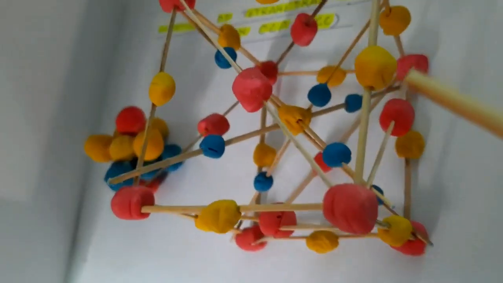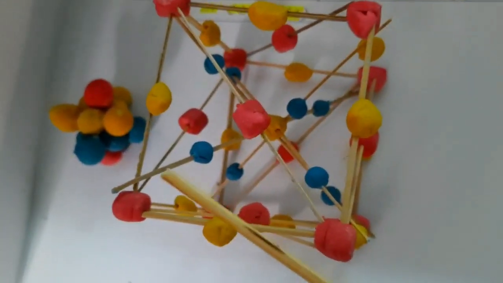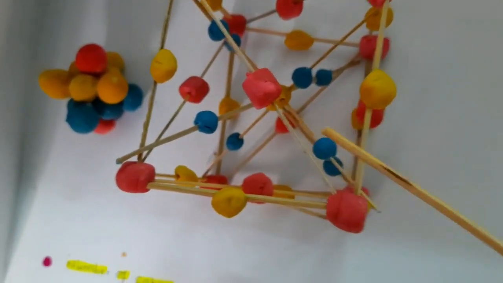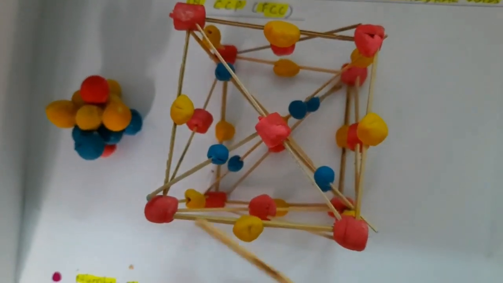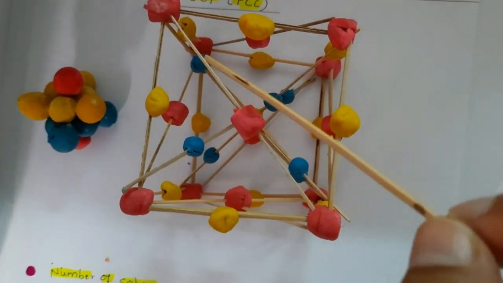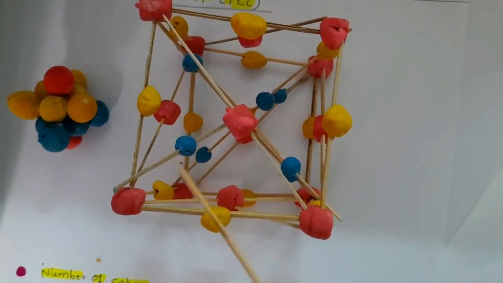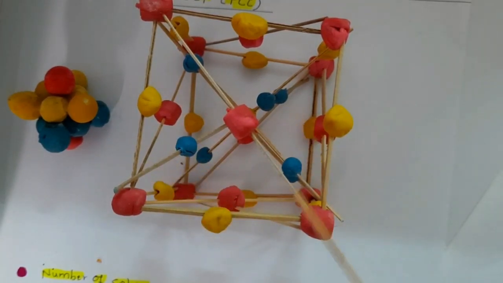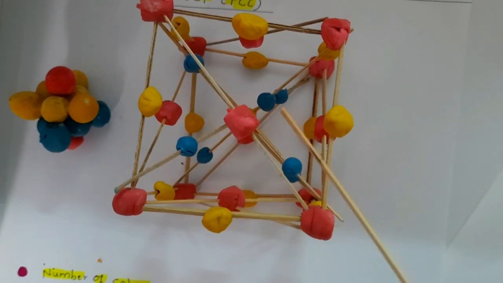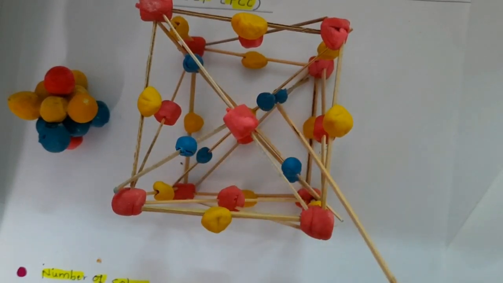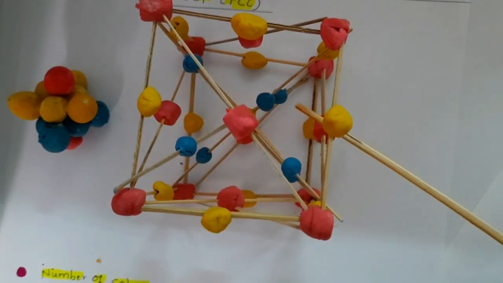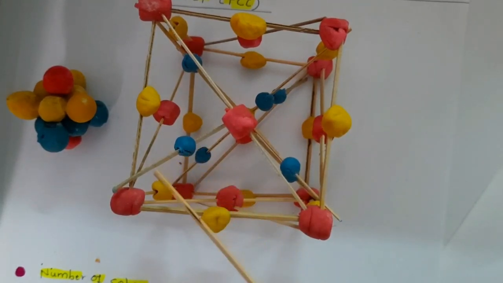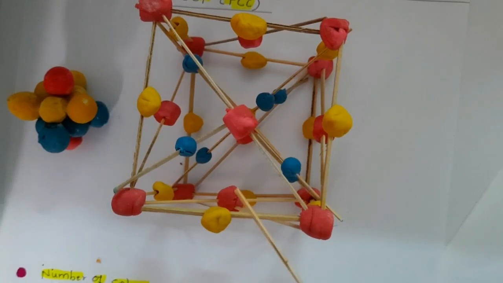Now, the blue ball represents the position of the tetrahedral void. This tetrahedral void is formed on the longest diagonals, that is, the body diagonals. Two tetrahedral voids are located on each body diagonal.